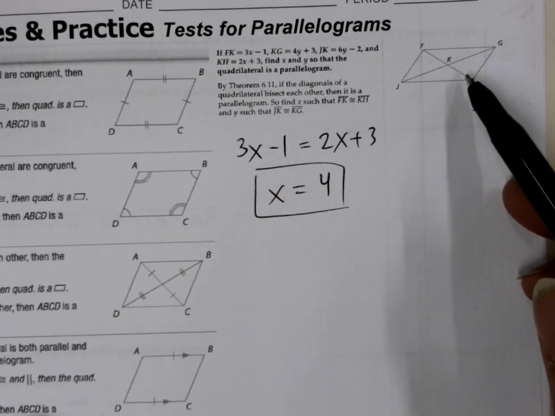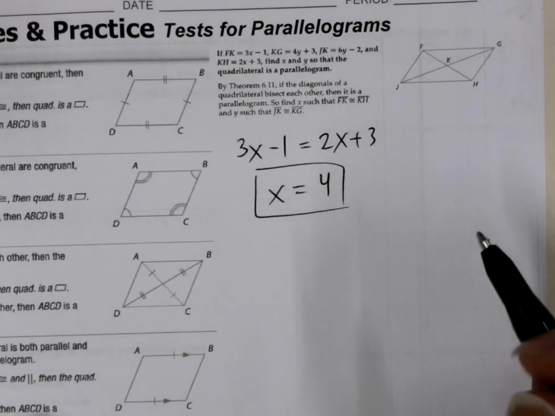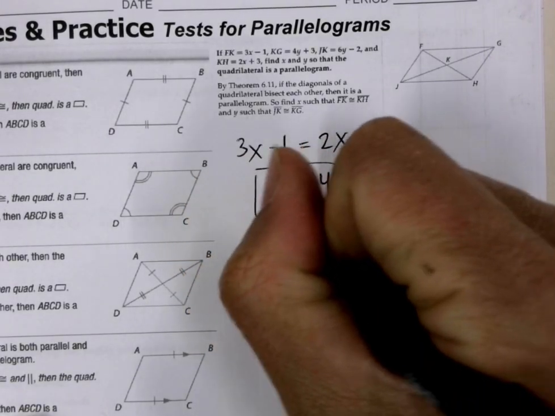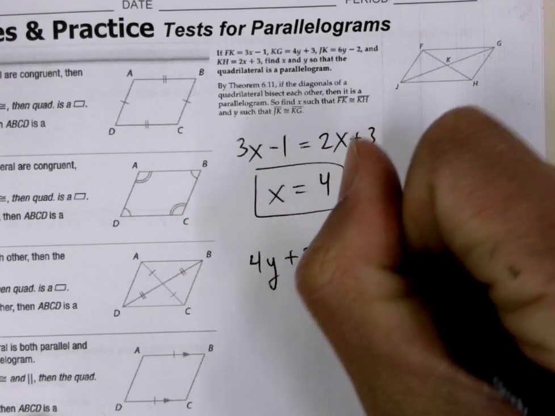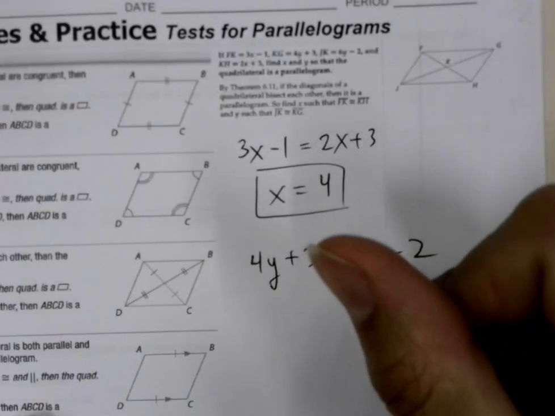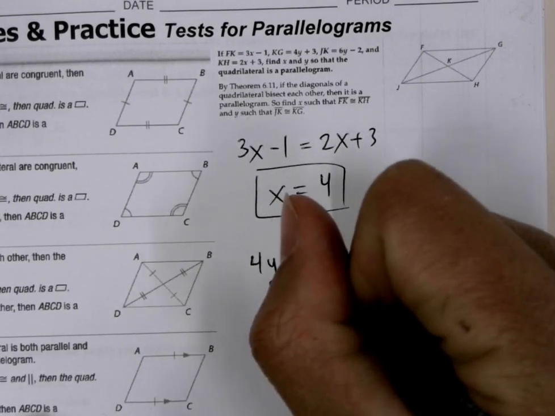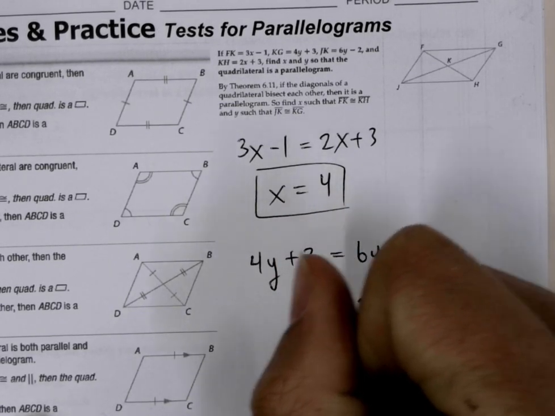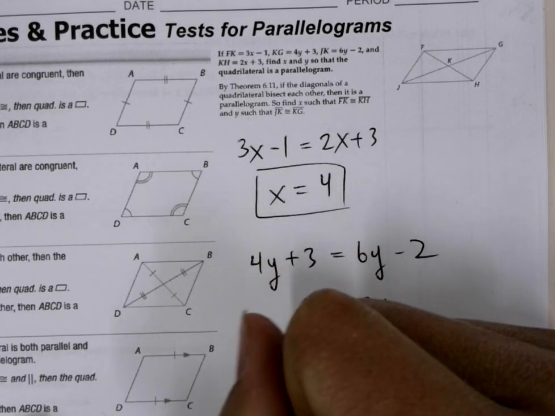And the next one is y, which is going to be 4y plus 3 is equal to 6y minus 2. And then we solve, and we get 2y is equal to 5, which means y is equal to 2 and 1/2.